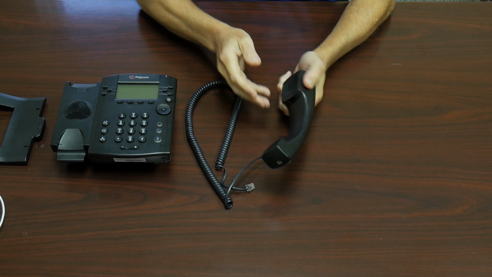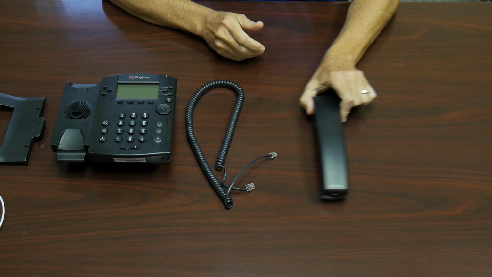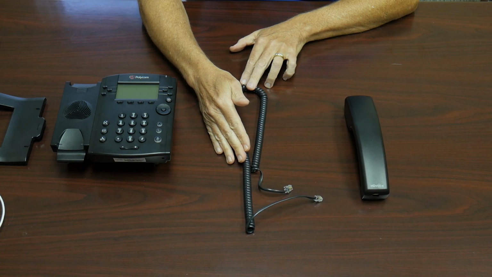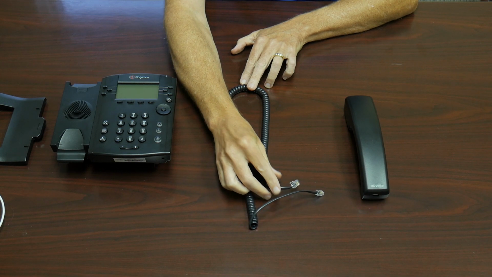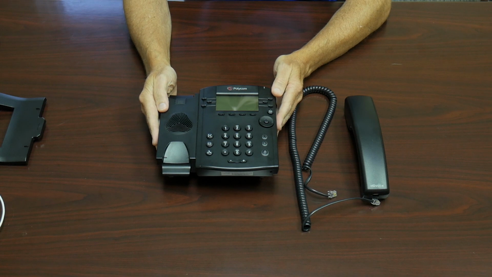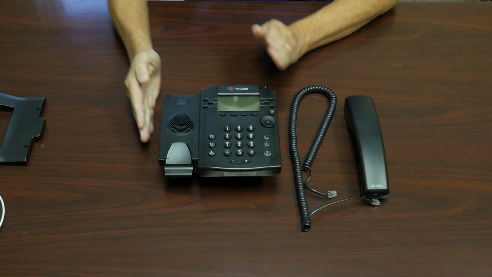The first piece we have here is actually the handset itself. Put that aside. This is the handset cable. You'll see there's two connections on the handset cable. The next piece is actually the phone itself. Some people call it the base unit, but that's the actual phone system itself.